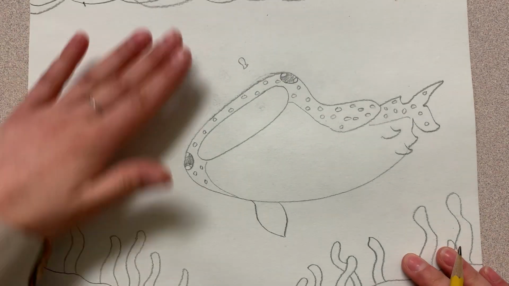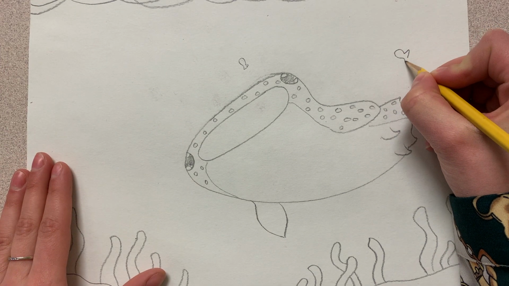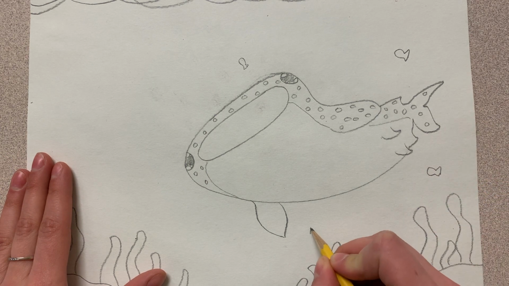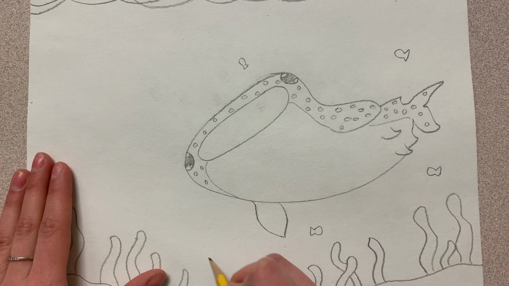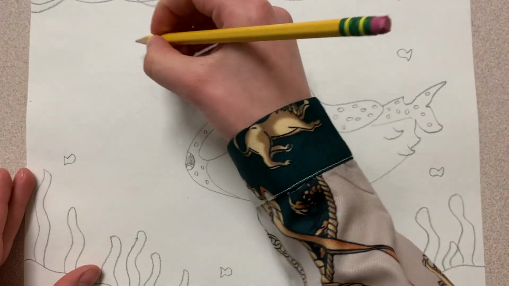Now that I've done that, I'm going to fill up the ocean with little fish. These won't be a pattern because they won't be predictable. You won't be able to guess what fish would come next. But I will be putting fish all over the ocean, more so like a rhythm.